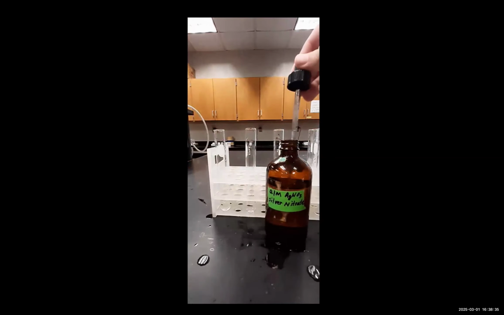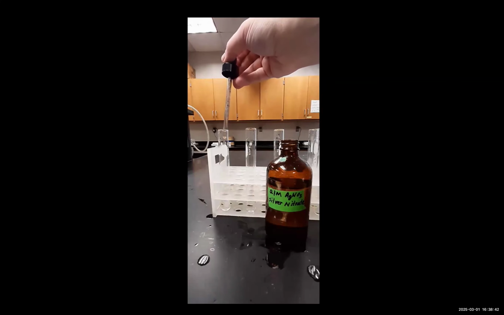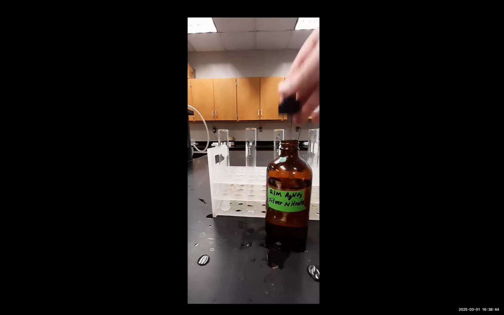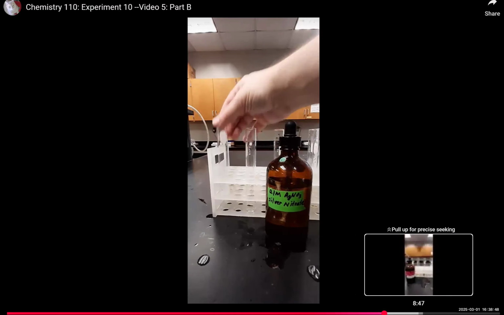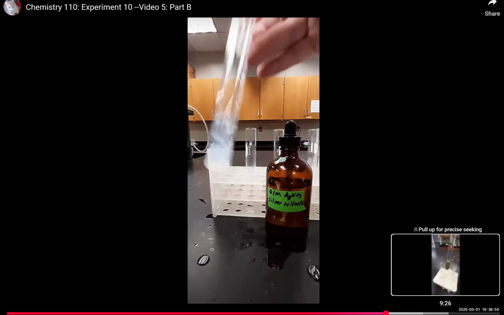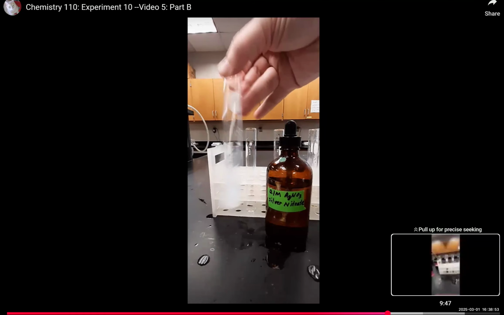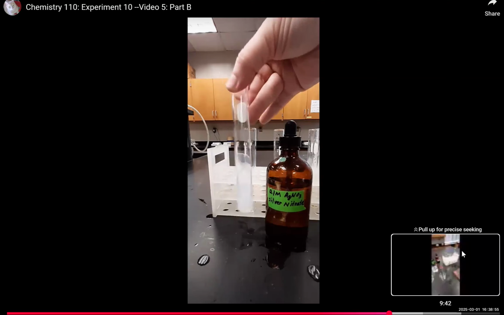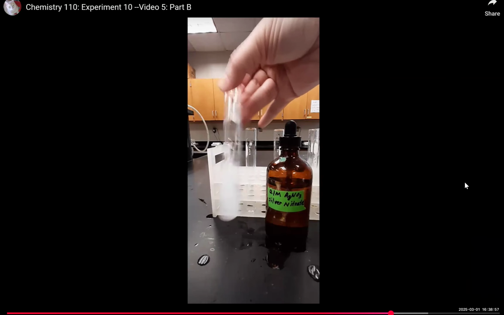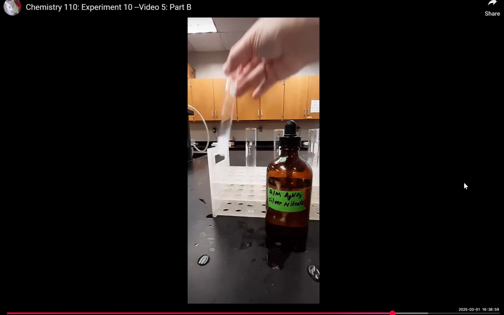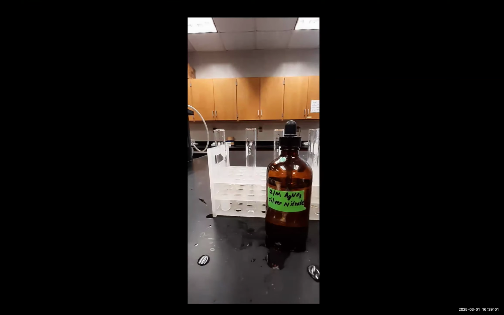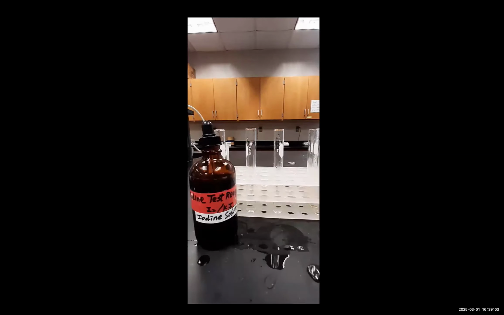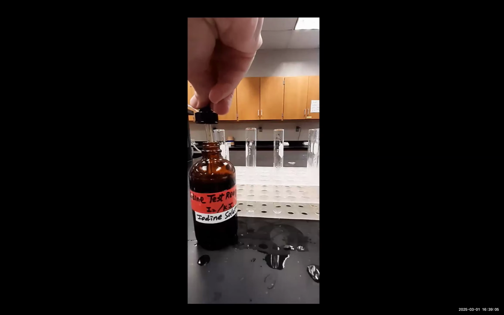This is the silver nitrate test. And as you can see, we have a positive silver nitrate test. Moving on to the iodine test.